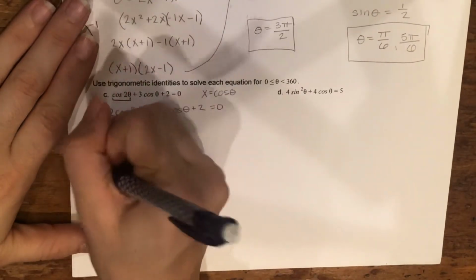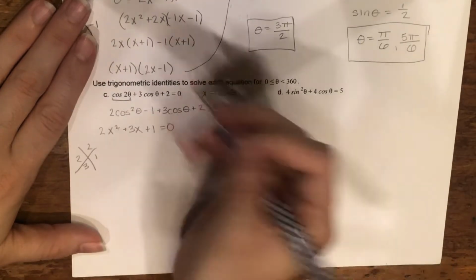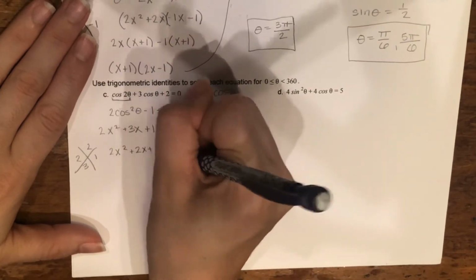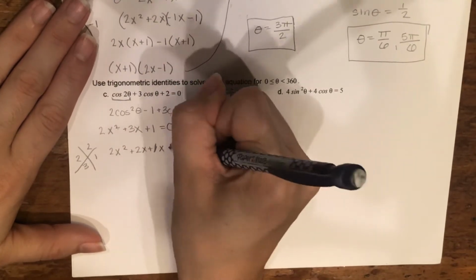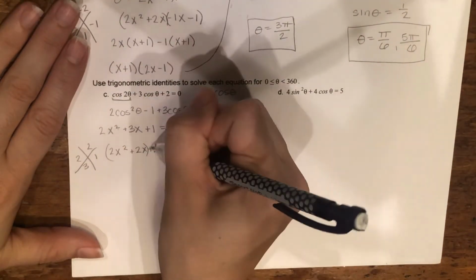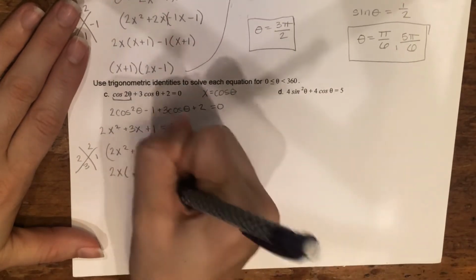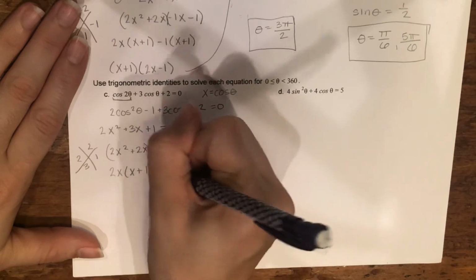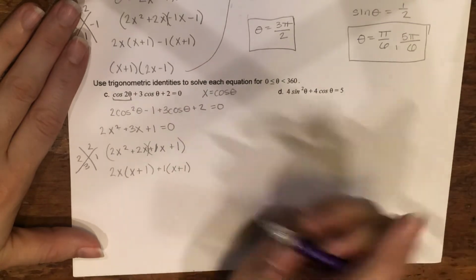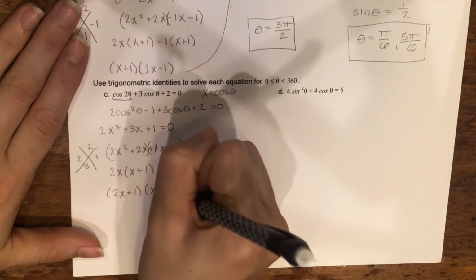This would then give me 2, and then I'm adding to 3. So this would be 2 and 1. So I'd have 2x squared plus 2x plus 1x plus 1. Okay, so that's the 1x and then that's the plus 1. First 2, second 2. Greatest common factor is 2x. It'll be x plus 1. Don't need to really take anything out of that because that's already x plus 1. And then I'd have 2x plus 1 and then x plus 1.